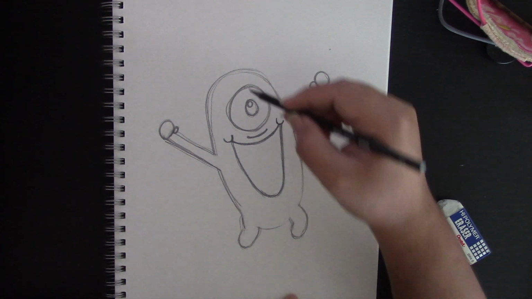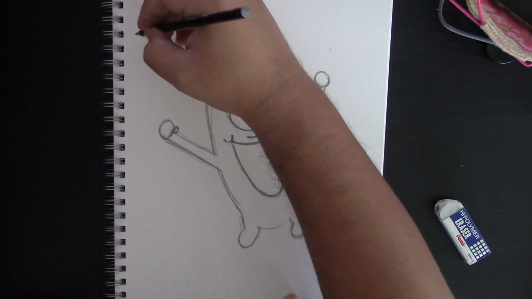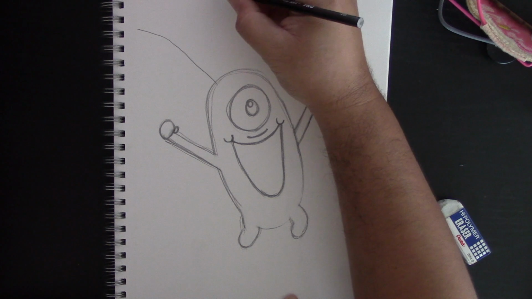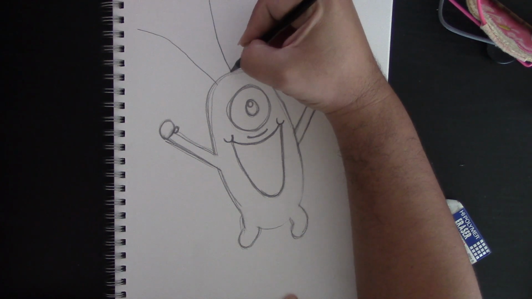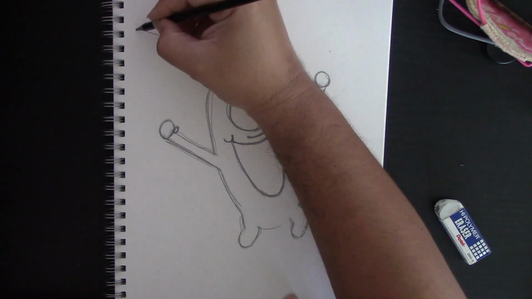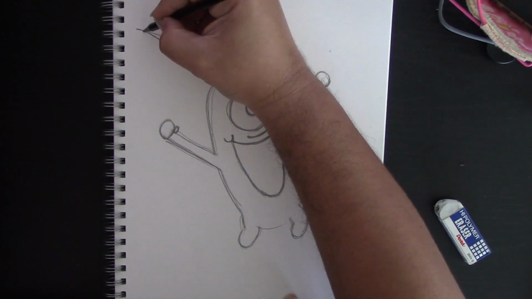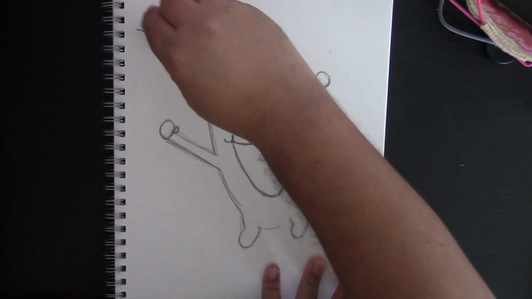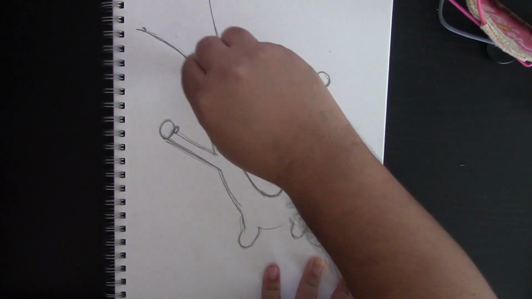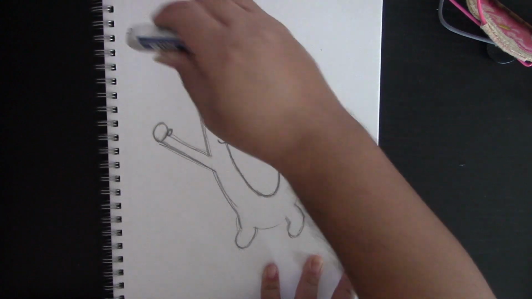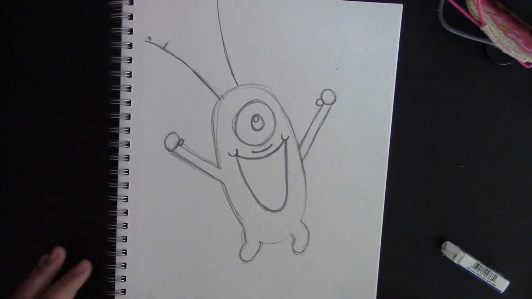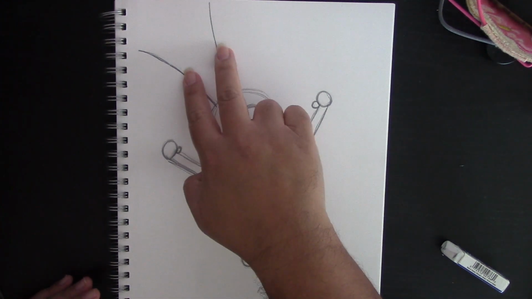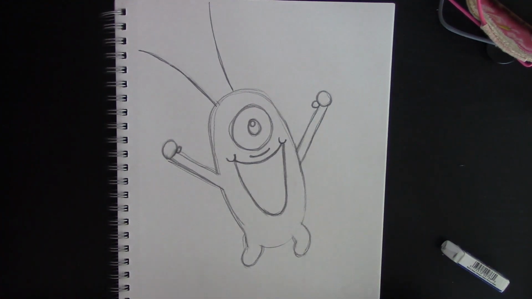Now, going to the top of the head, we've got these really long antennae that stick out the top. So I'm just going to draw a couple of lines representing where my antennas are going to go into my character's head. I'm just going to draw one line. Correct my mistakes if I have any. Okay. So there we have the two antennae sticking out of the top of the head.